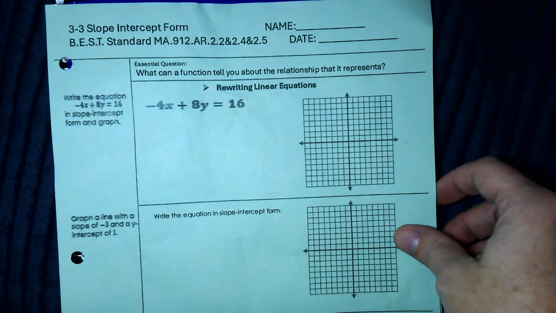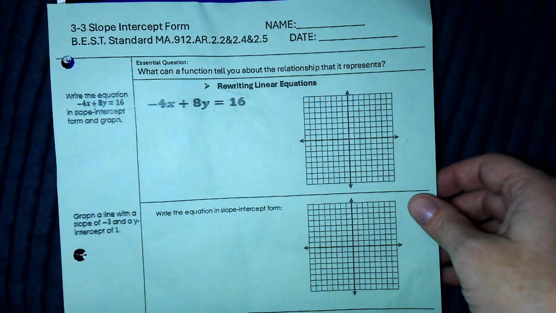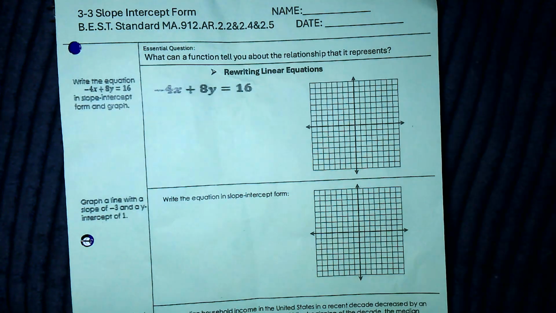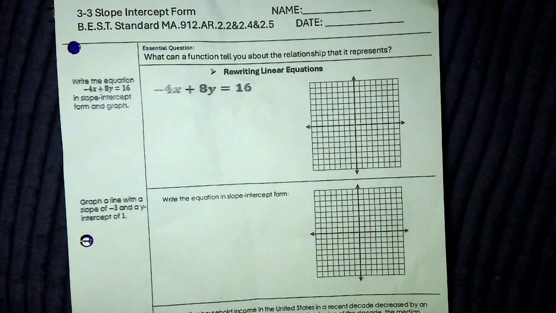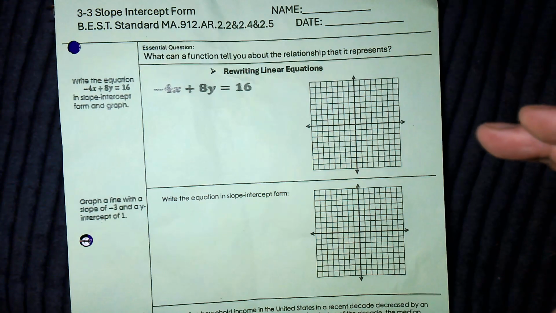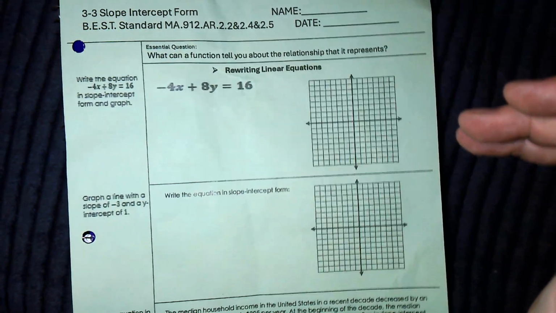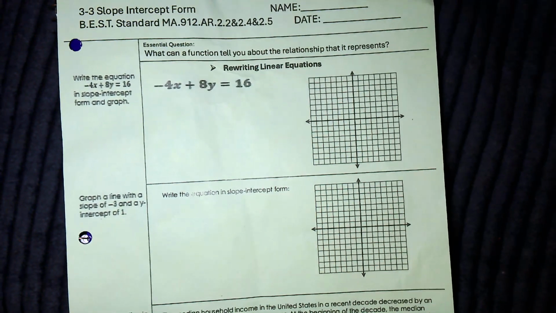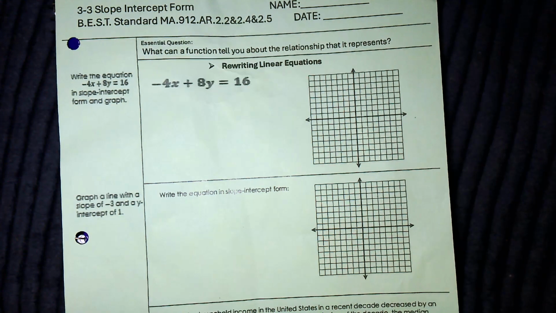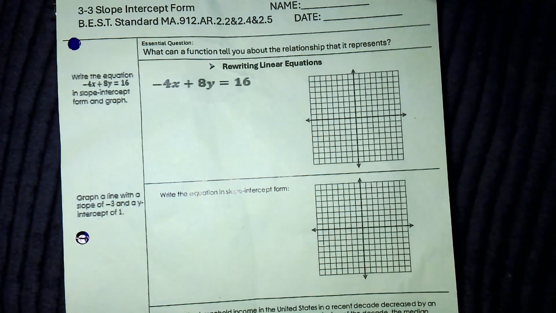Alright, 3-3, slope-intercept form for algebra. These notes are short, but they are very, very important, and a large portion of the rest of the class will be based off of these notes. So make sure you take some really good notes and make sure you know how to do this math.